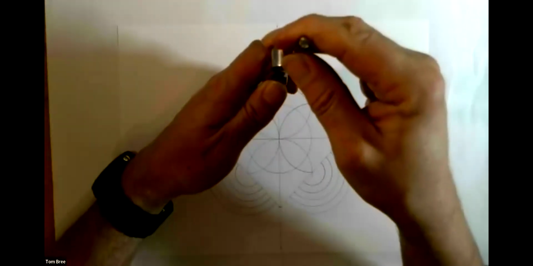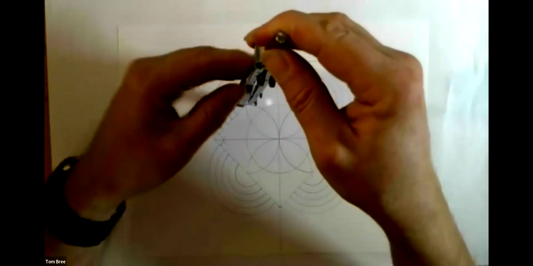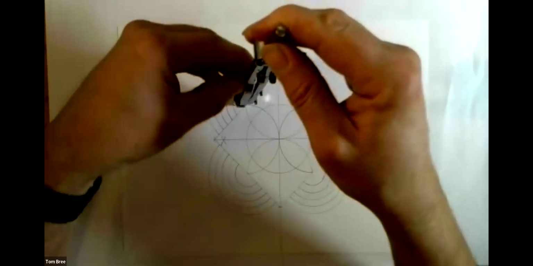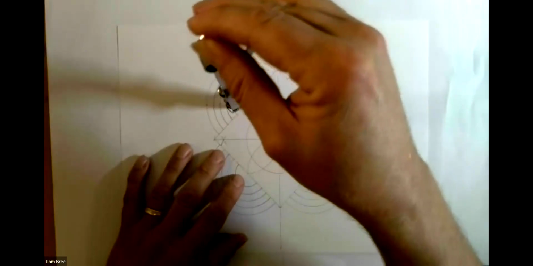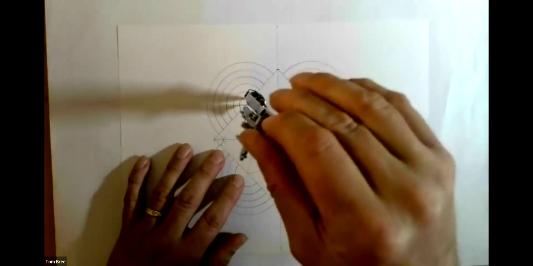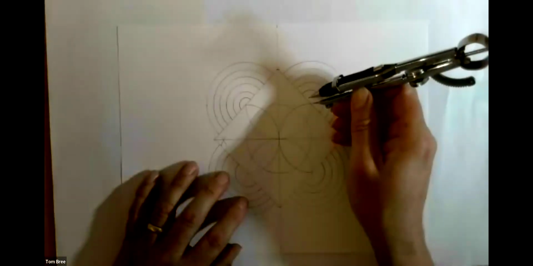And so this Solomon's Knot is like another one from that set of forms that are symbolic forms associated with wisdom and spiritual knowledge.